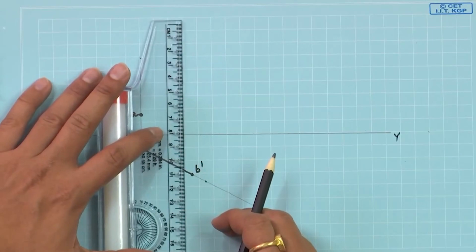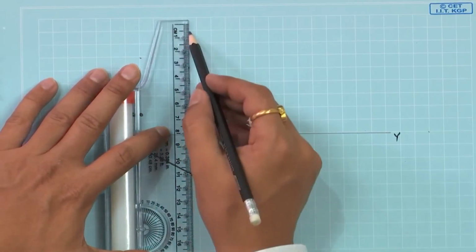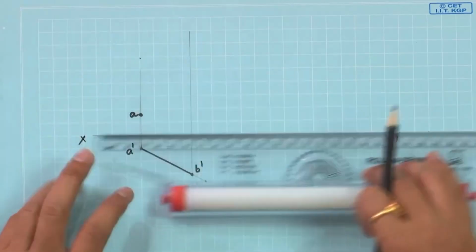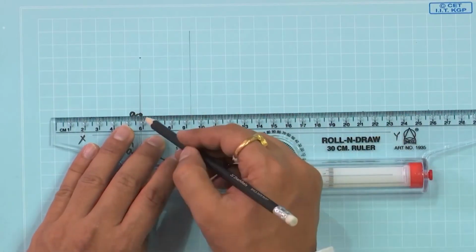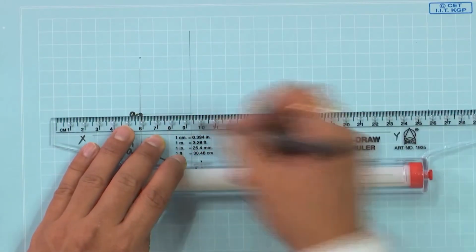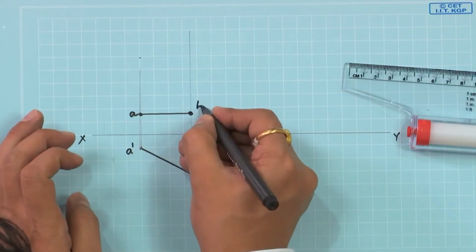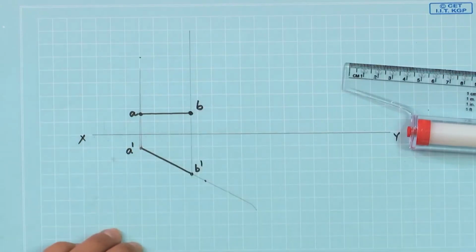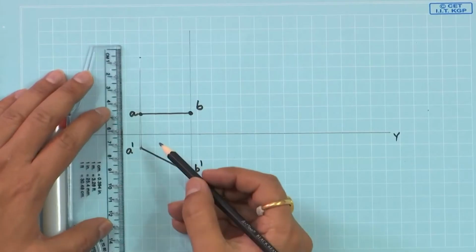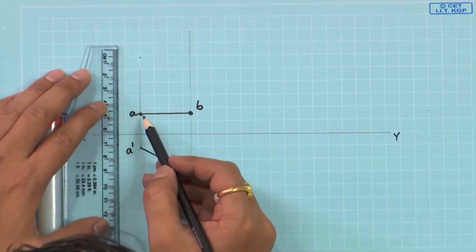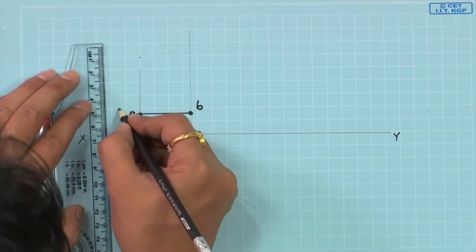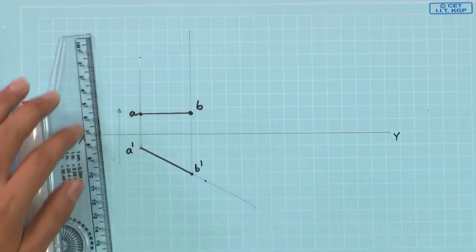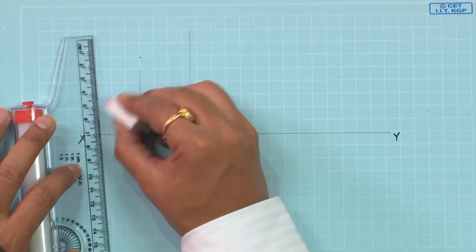So, let us move our roller scaler in that way and again parallel to AB line. Then darken this line at that intersection. This will be our B. Then make marking, I am sorry, marking up to A point.